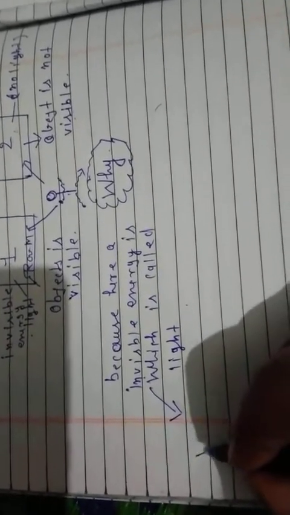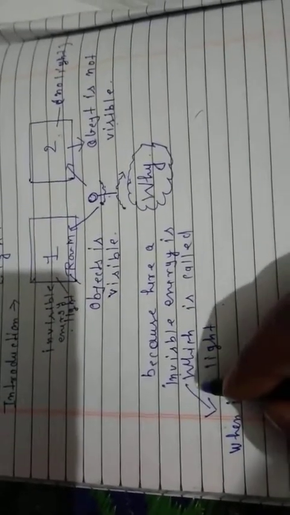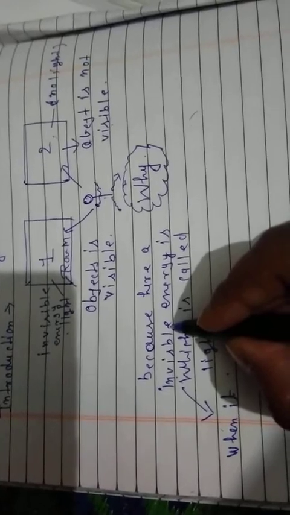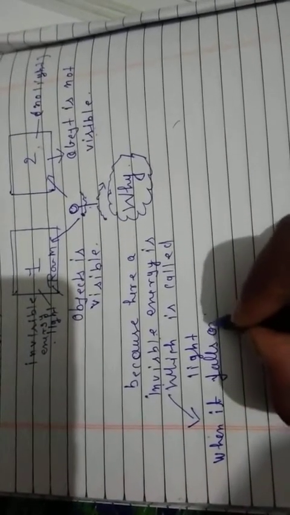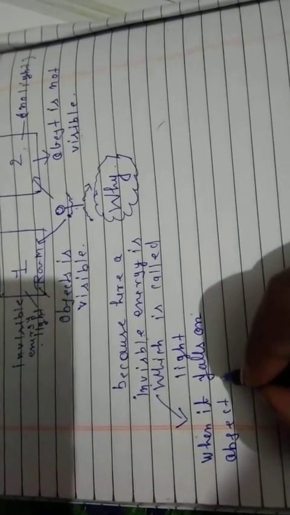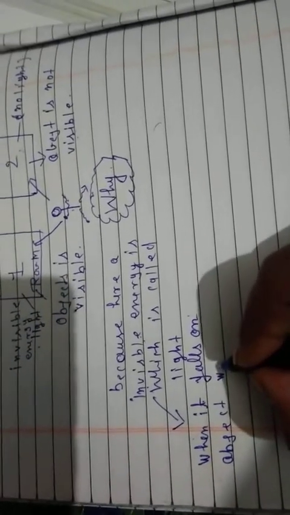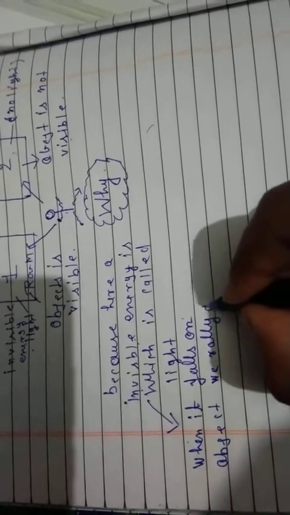So to get this answer, we are going to discuss how invisible light makes objects visible. Invisible light makes objects visible when it falls on an object.